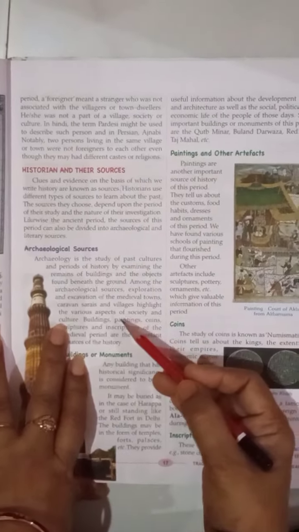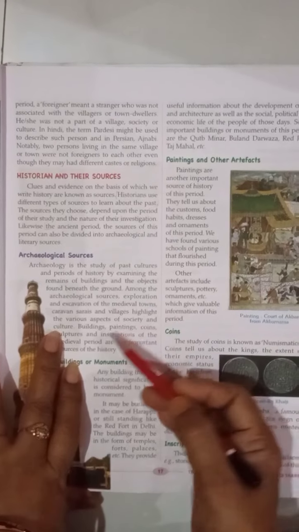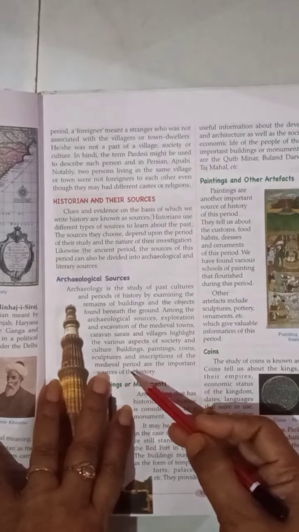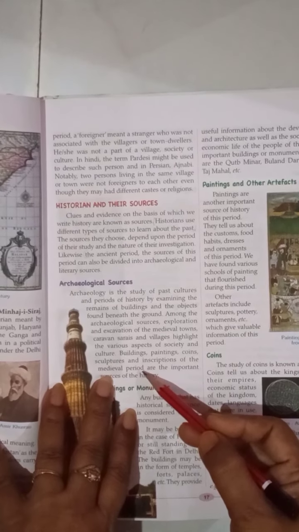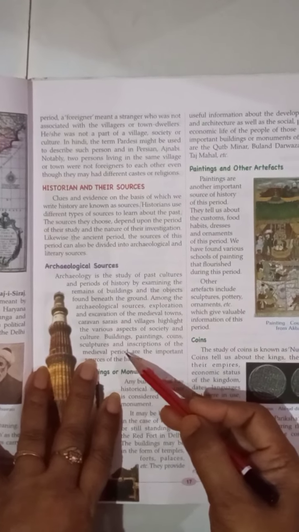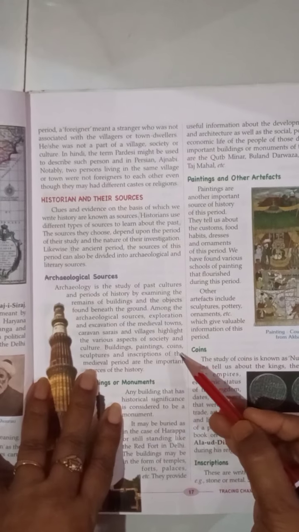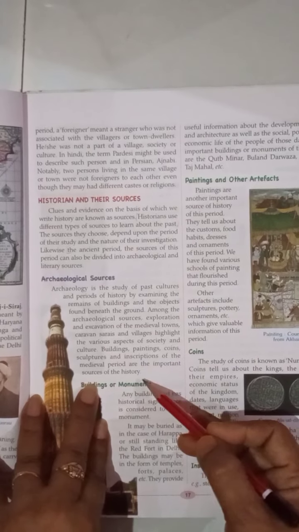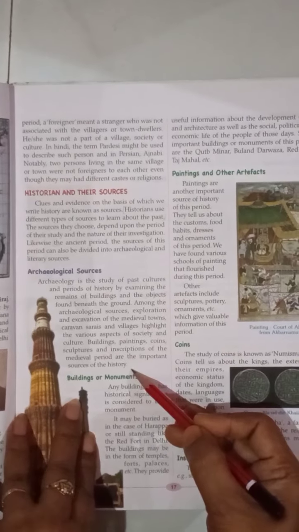Excavation of the medieval towns, karwans, sarais and villages highlights the various aspects of society and culture. The buildings, paintings, coins, sculptures and inscriptions of the medieval period are important sources of history.